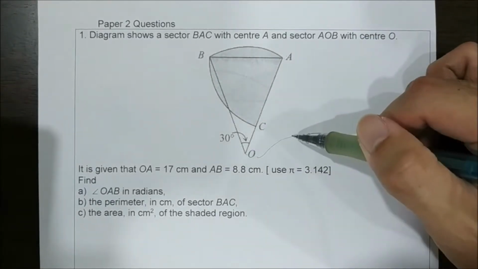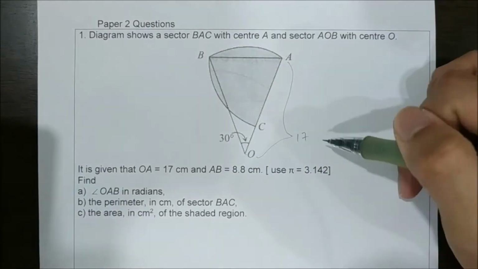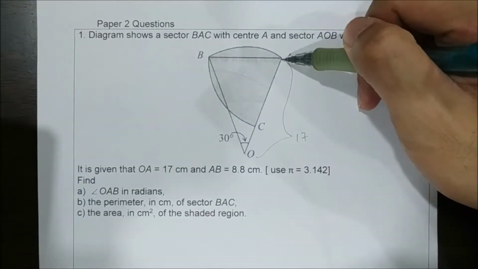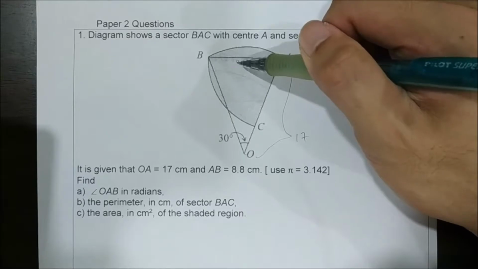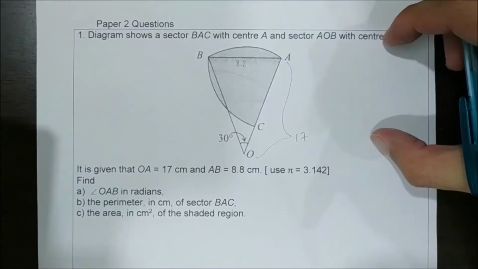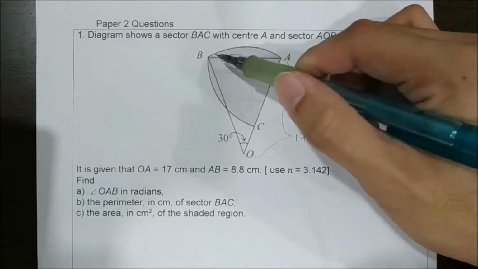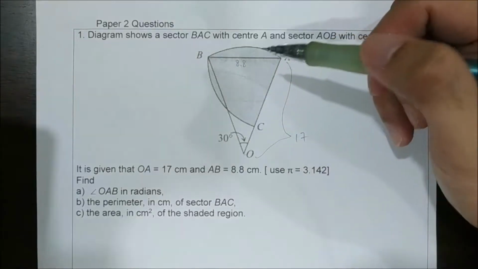So from here to here is 17. AB is 8.8. Find the angle of OAB in radian.